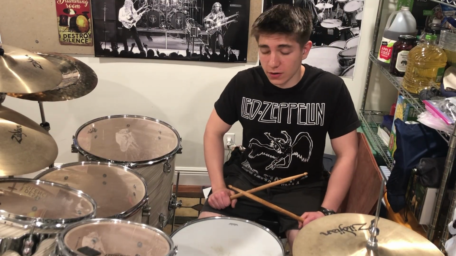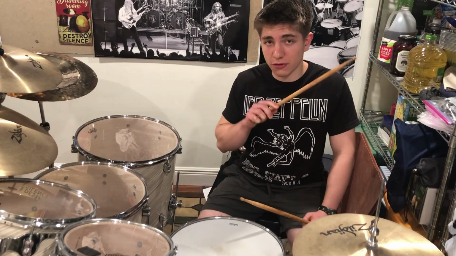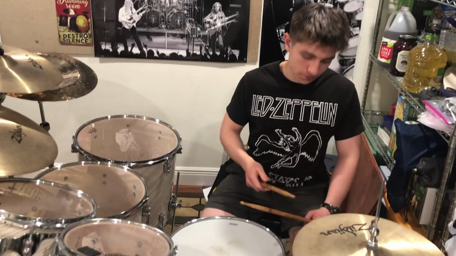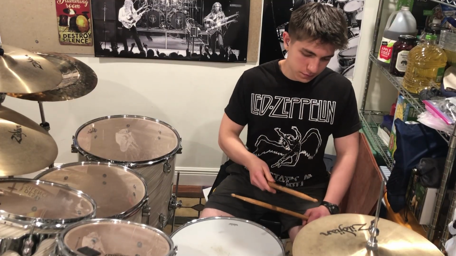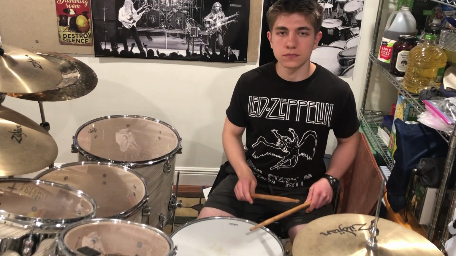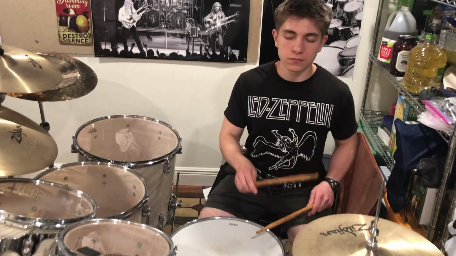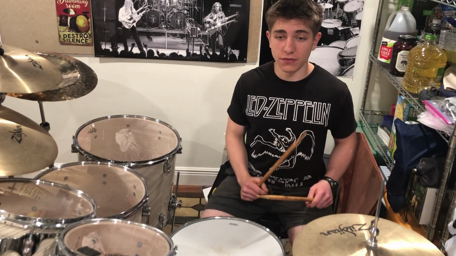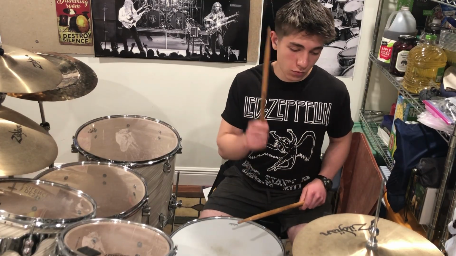Then you're going to want to add in your kick, which will hit on the first beat of the hi-hat, like this. Next, you want to add in your snare, which will be on the 3rd beat of the hi-hat, like this.